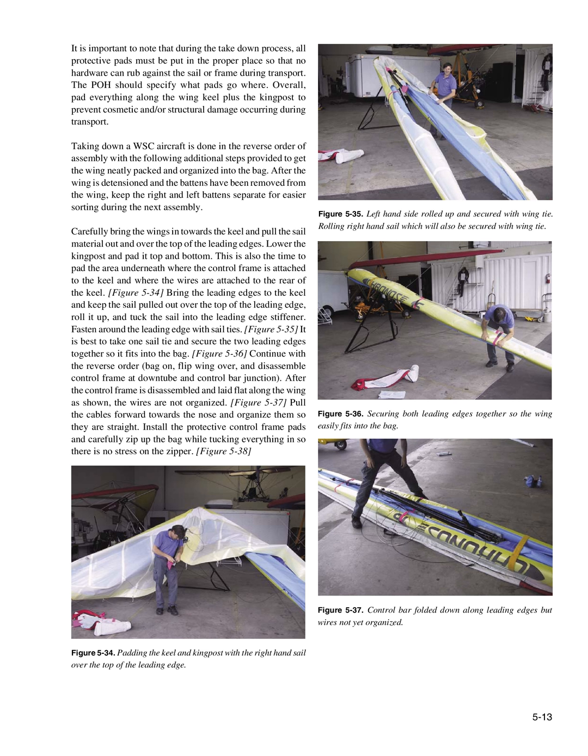Carefully bring the wings in towards the keel and pull the sail material out and over the top of the leading edges. Lower the king post and pad it top and bottom. This is also the time to pad the area underneath where the control frame is attached to the keel and where the wires are attached to the rear of the keel. Figure 5.34, bring the leading edges to the keel and keep the sail pulled out over the top of the leading edge, roll it up, and tuck the sail into the leading edge stiffener. Fasten around the leading edge with sail ties.